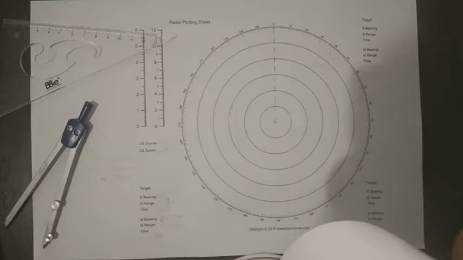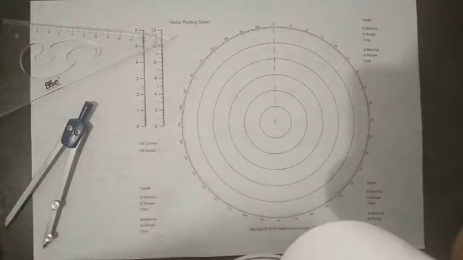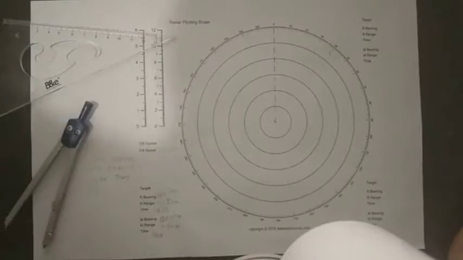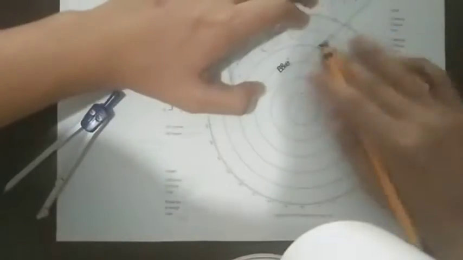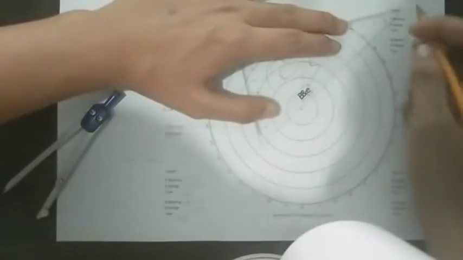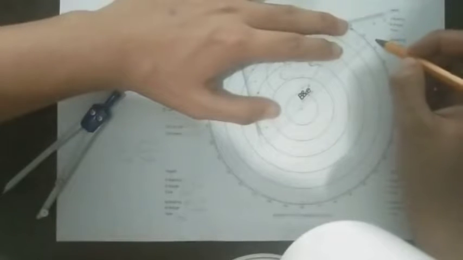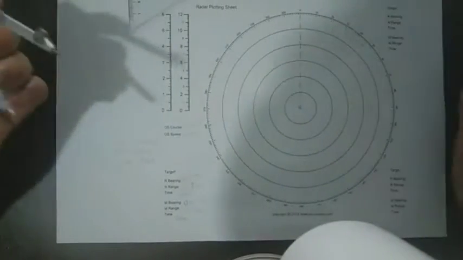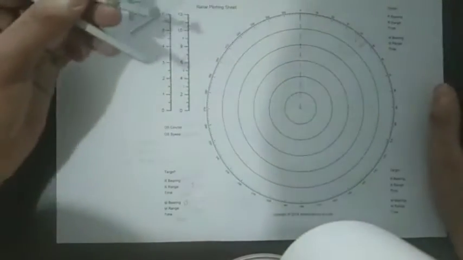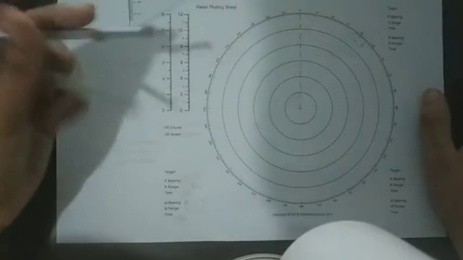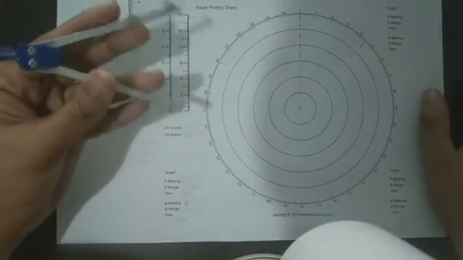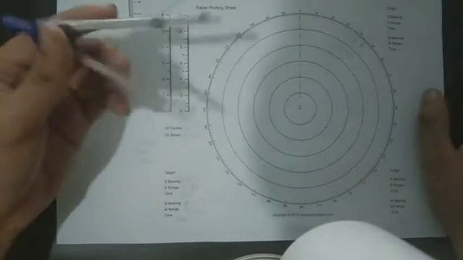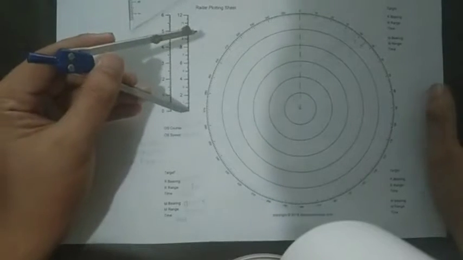Once you have that information, we're going to plot that position on our plotting sheet. First, we're going to find the 45 degrees. Next, we're going to take our compass, then go to the 12 nautical mile scale and measure the 11.5.